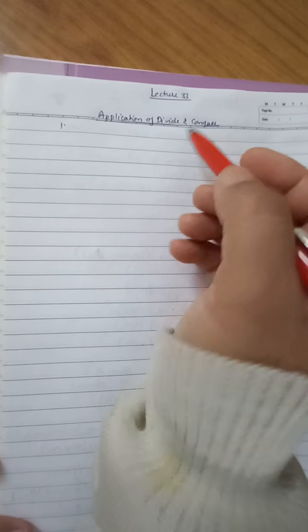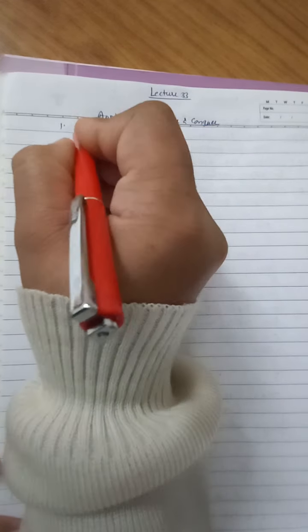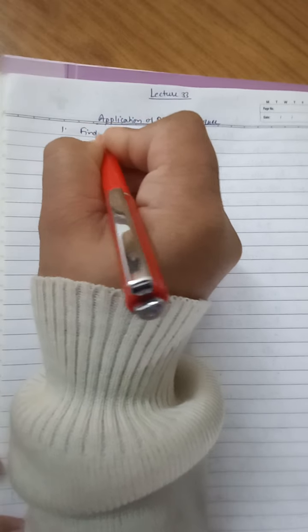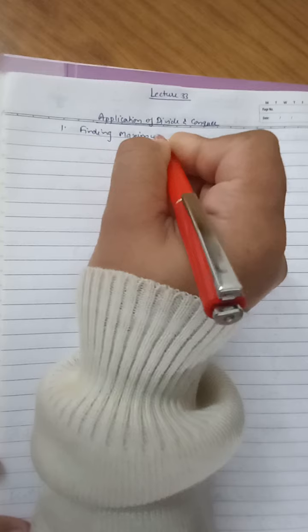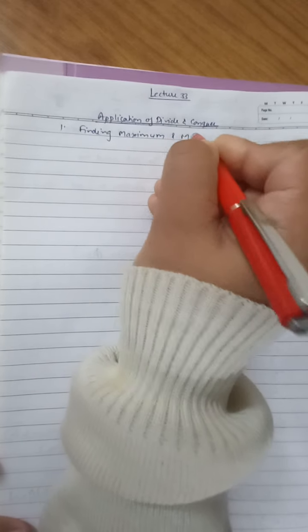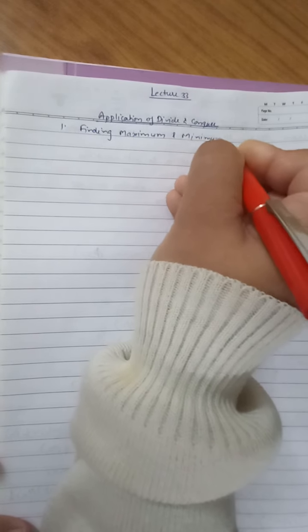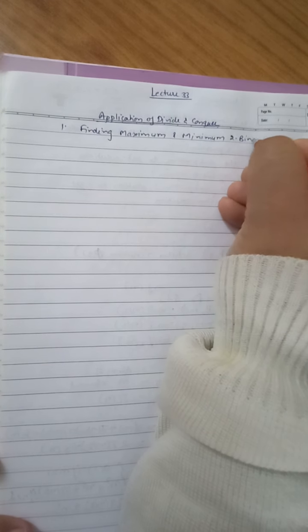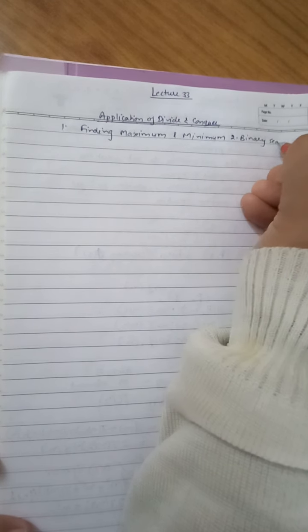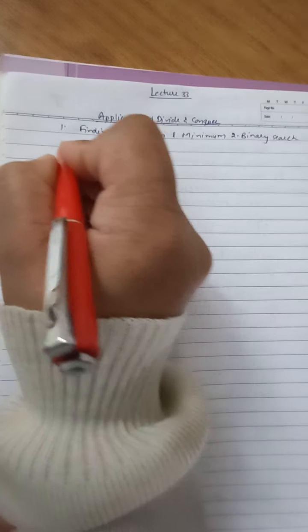Applications of divide and conquer. The first one we can say finding maximum and minimum. Next we can say binary search.